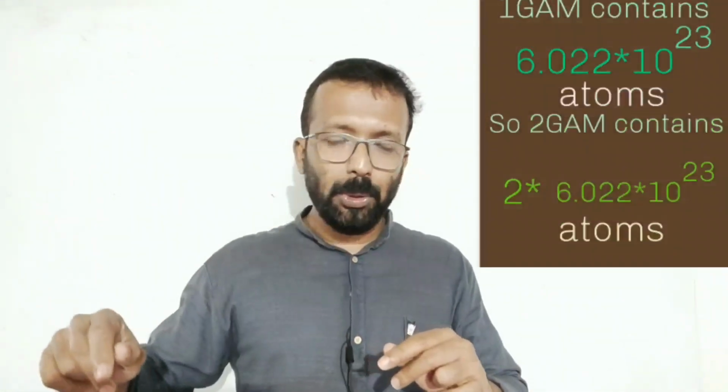Let's take another example. 14 gram nitrogen represents 1 GAM, and that 1 GAM contains Avogadro number of atoms, 6.022 into 10 raised to 23 atoms. 28 gram of nitrogen will be 28 gram divided by 14, mass given divided by gram atomic mass, that's equal to 2. So 28 gram of nitrogen is 2 GAM. That 2 GAM will contain 2 into 6.022 into 10 raised to 23 atoms.